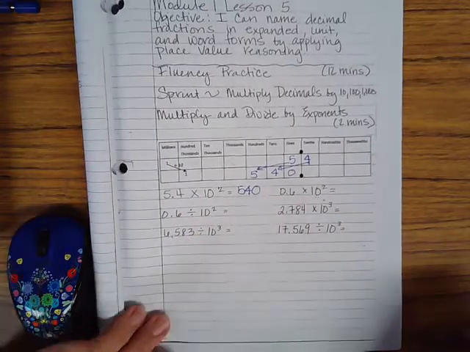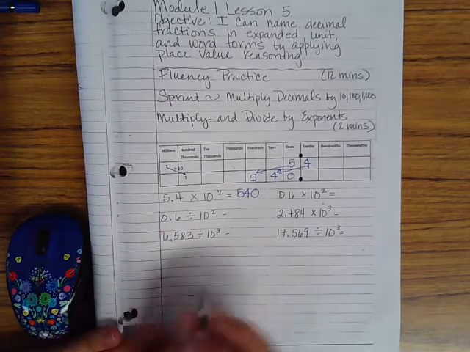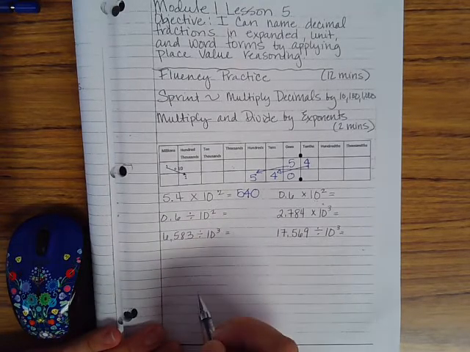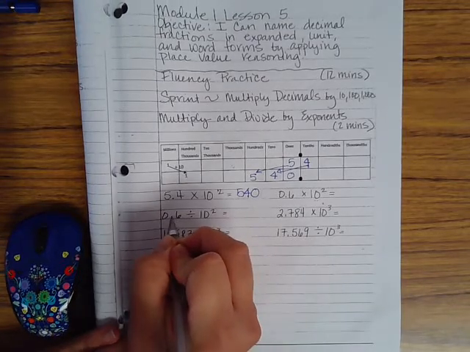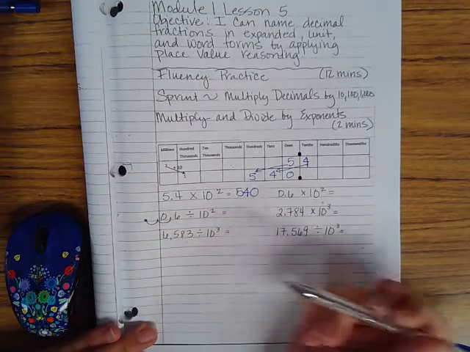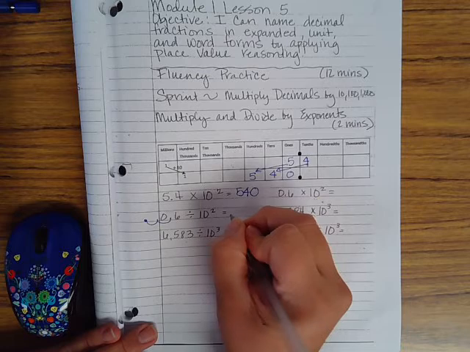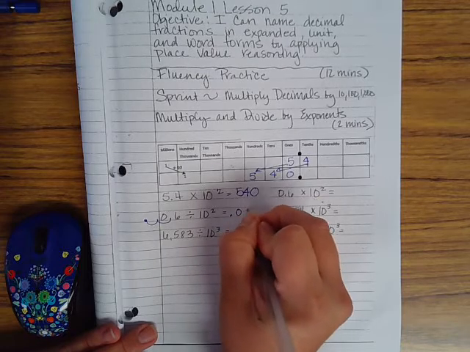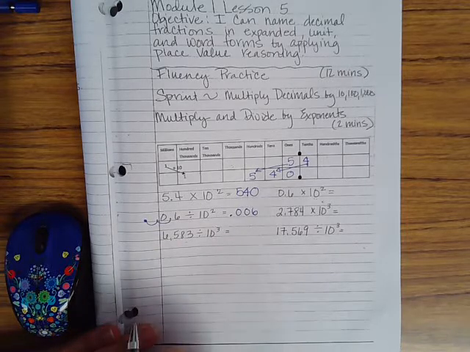point. So if we're going to go right here, 0.6 divided by 10 to the second, that's dividing by 100. So we're going to move the decimal point over to the left, right? If we're dividing, we move the decimal point over to the left. So now your new number is 0.006. So 6 thousandths.